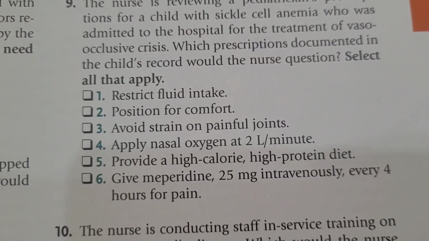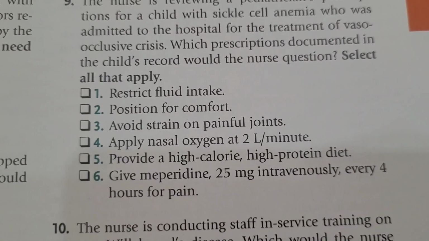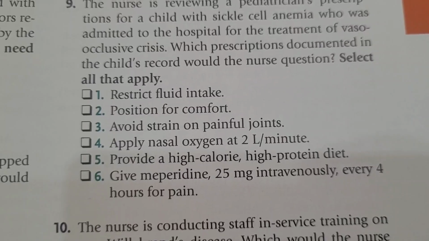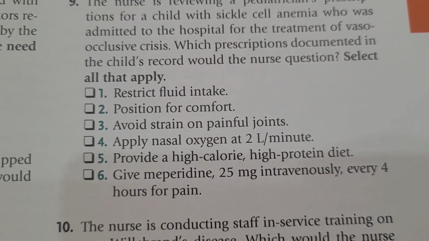Number 5, provide a high calorie, high protein diet. Number 6, give meperidine 25 milligram intravenously every 4 hours for joint pain.